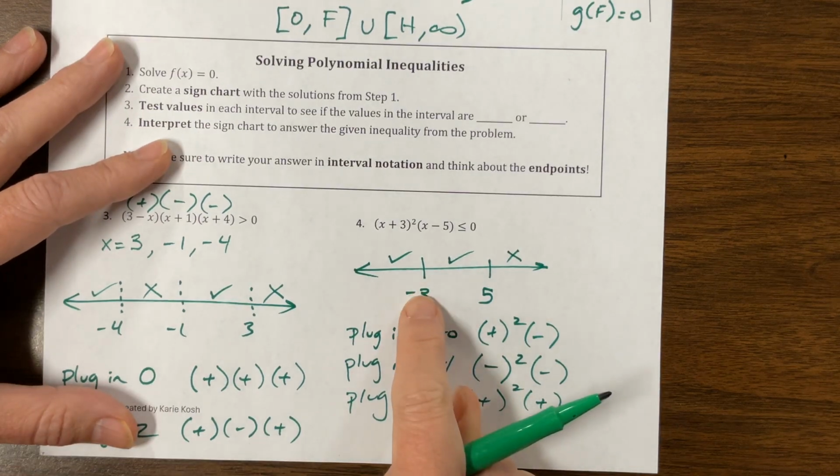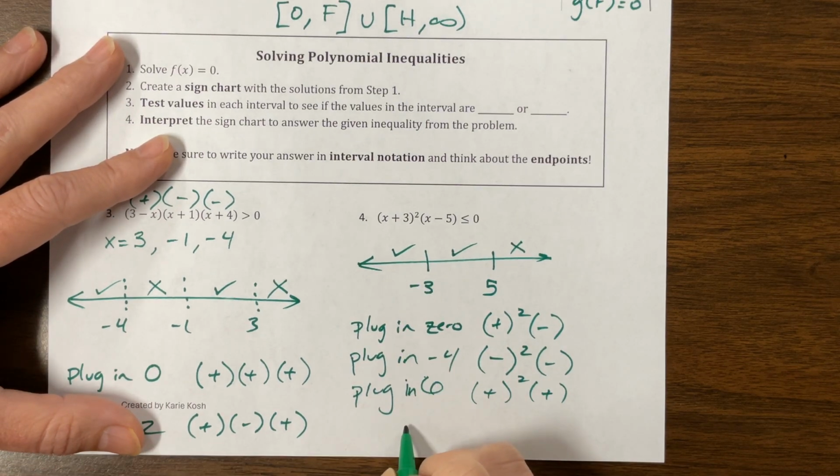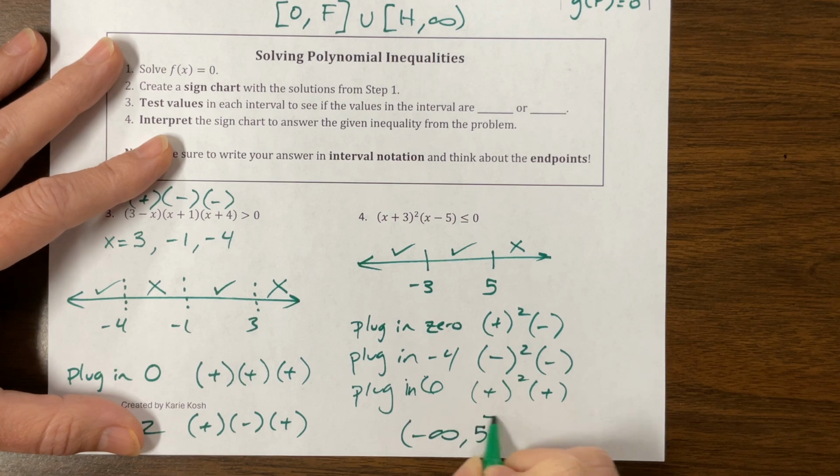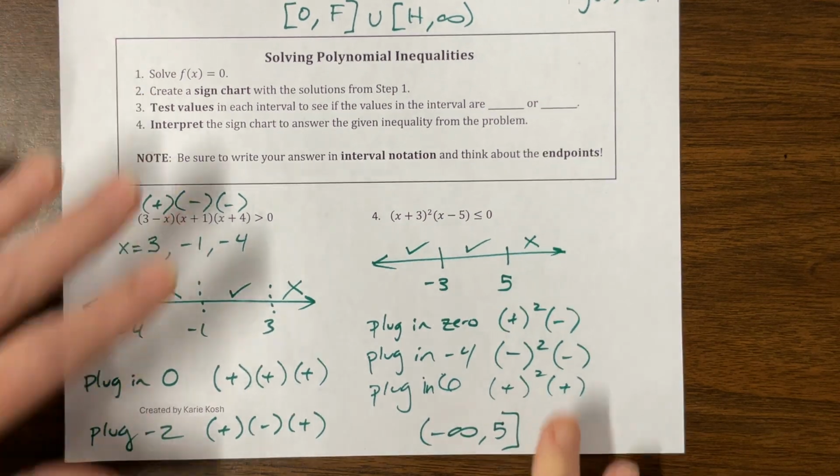Because it does include this, we can just go ahead and say our answer goes from -infinity to 5, and we can use the hard bracket. Those are fun.